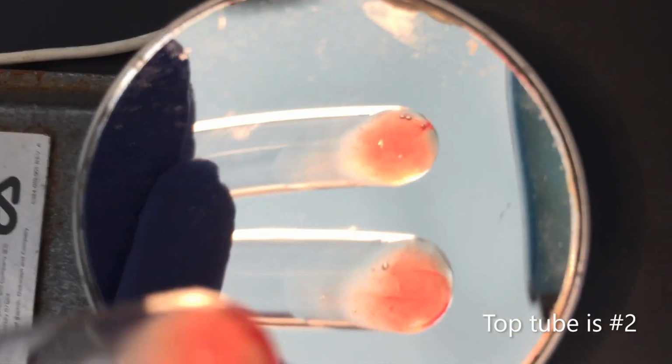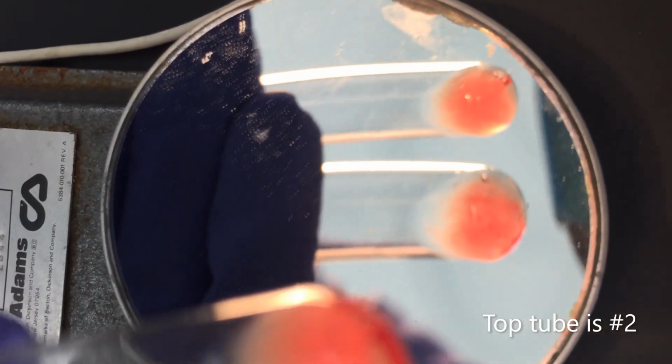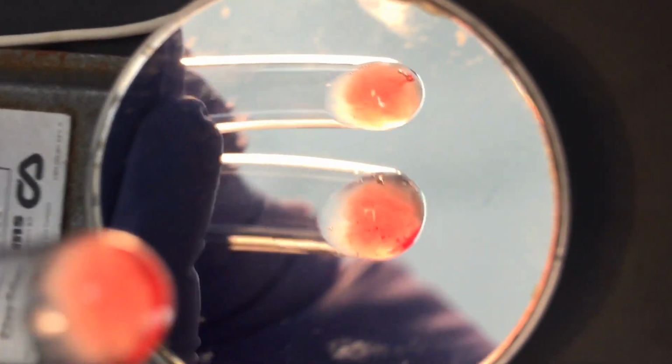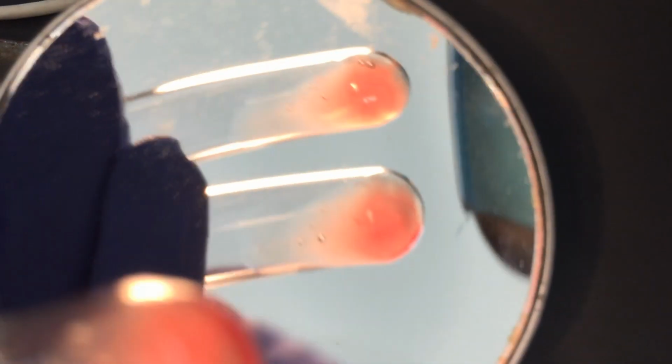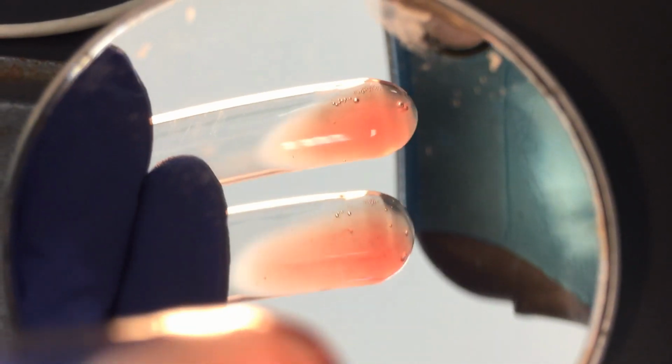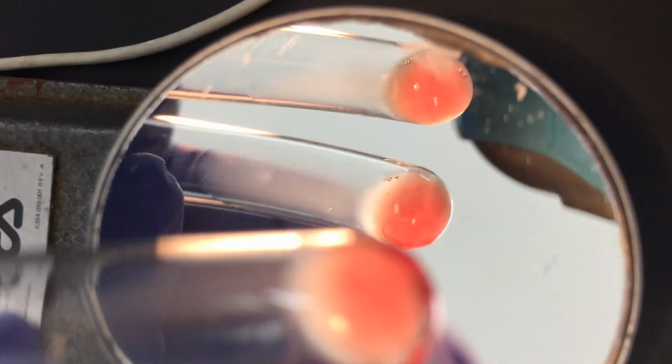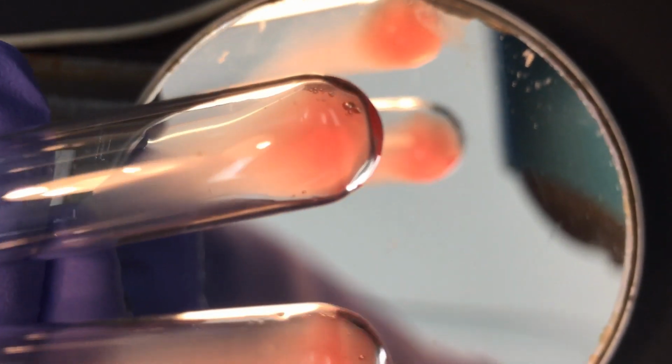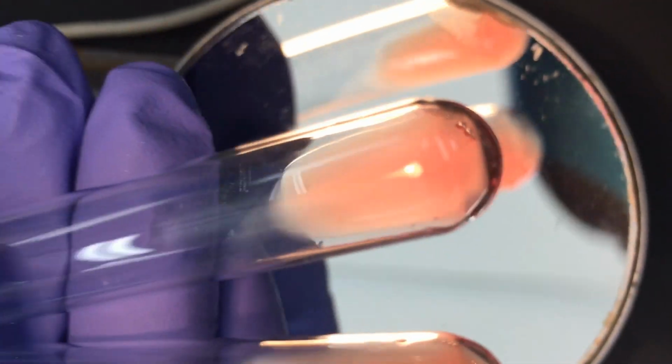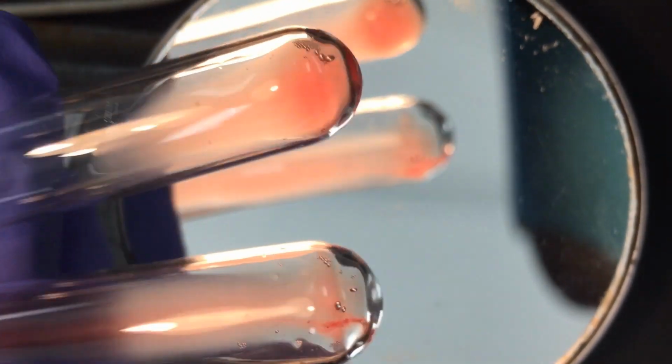Okay, when you look at your worksheet, this is what you're going to record under RT saline, or room temperature saline. All right, so this is tubes 1 and 2, samples 1 and 2. 1 is on the left, 2 is on the right. Okay, 1 and 2.